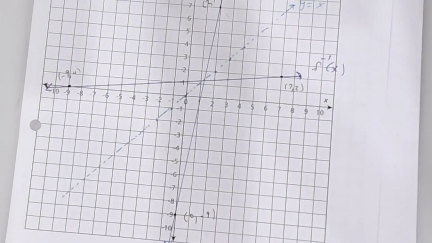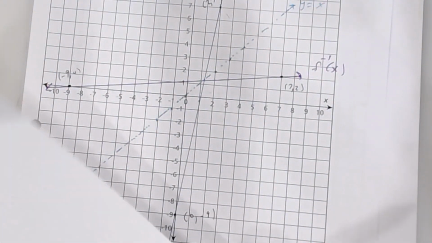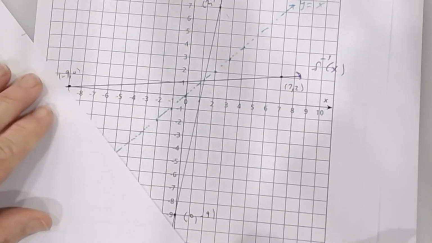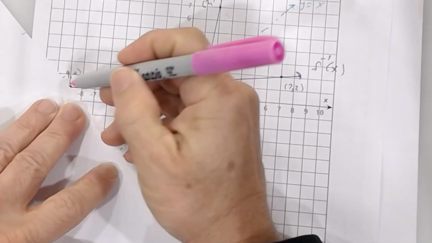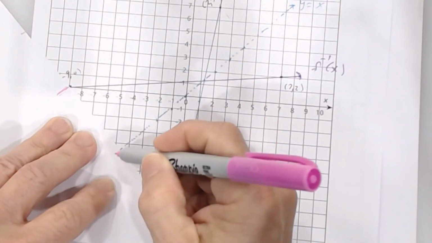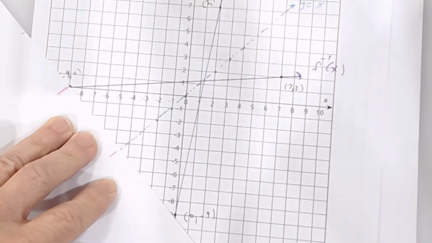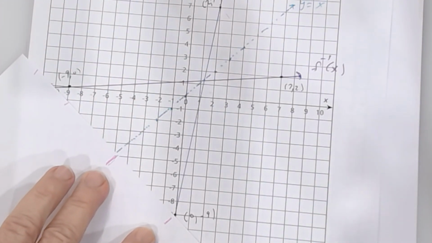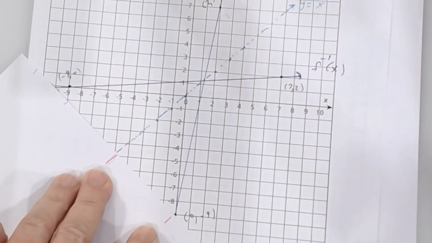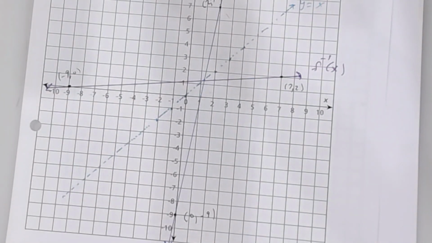And so if I look at that distance, this distance here to the line of symmetry better be the same as that distance from the line of symmetry to that point, and it is. Okay? All right. So you're done. That's all you do there.